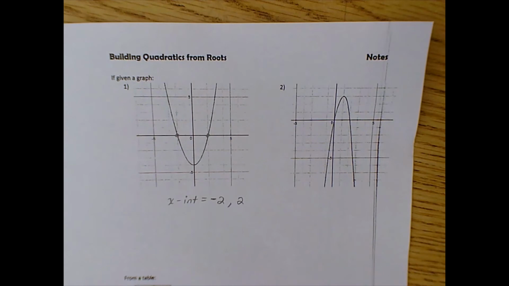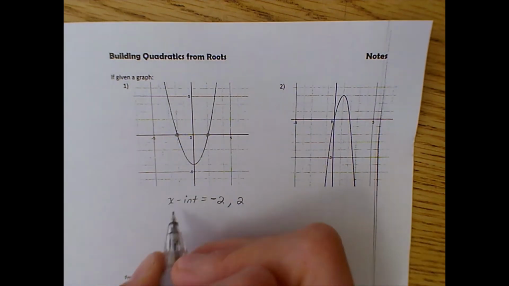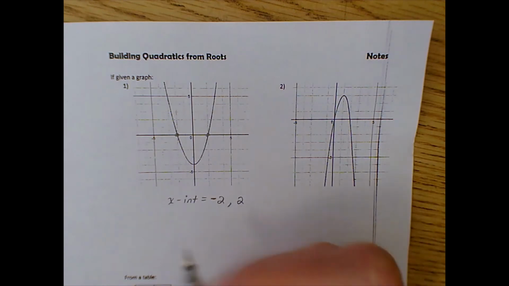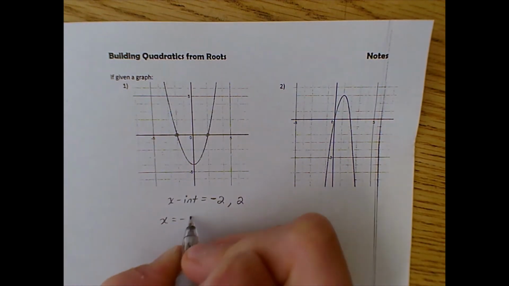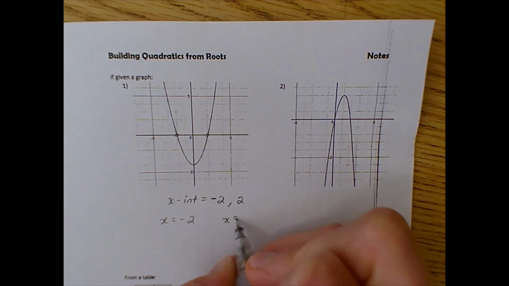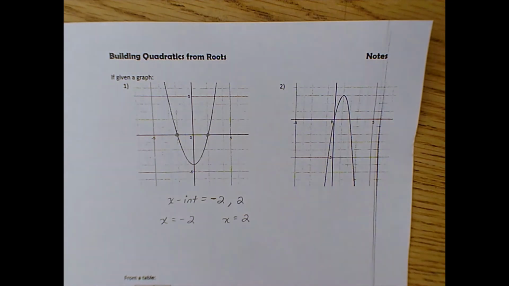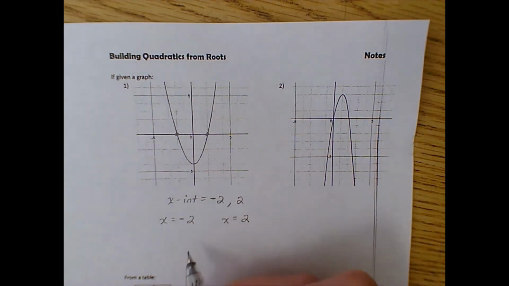So just like what we did in the other video, to write the quadratic from that, remember, these are the solutions. So you write it where you have x equals each one of those. So we have x equals -2, and then we have x equals 2. Okay, so then from there you kind of have to reverse factor it.